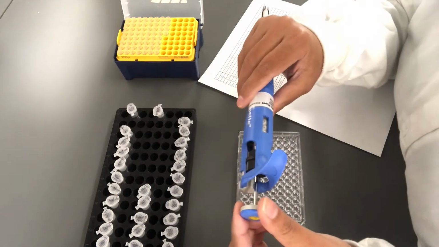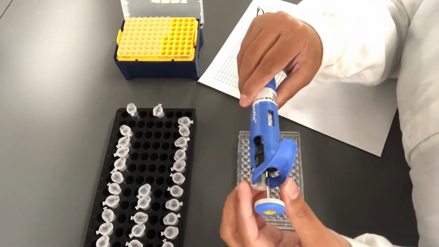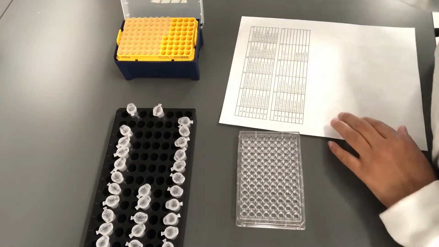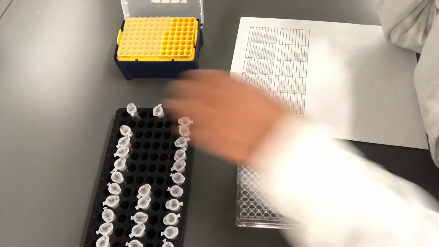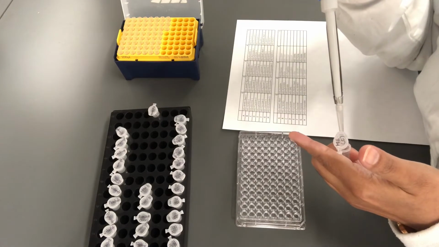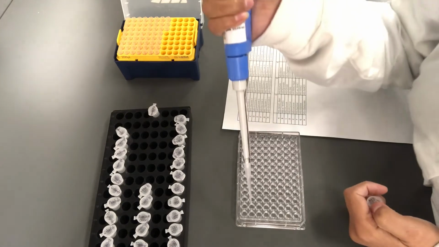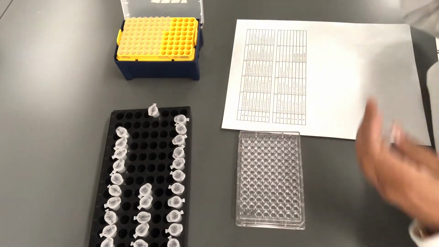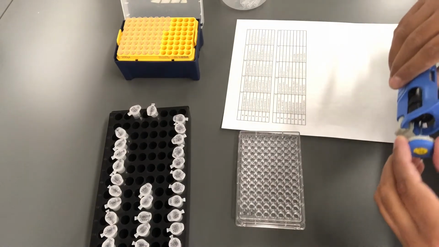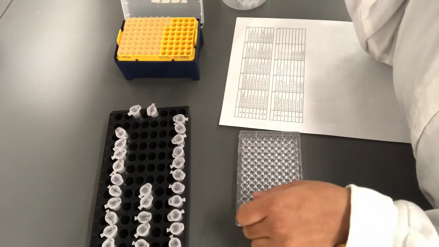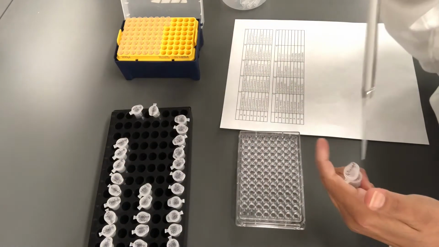So now I'm going to set my pipette to 150 microliters and pipette 150 microliters of different media following the plate layout that I have here. Since the first two are going to be controls, I'm just going to grab mineral salts medium and add it into the first two wells. The third well is glucose, so I'm going to add media with glucose into the third one.